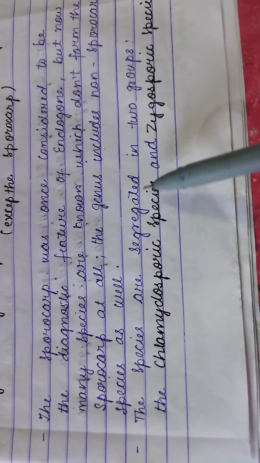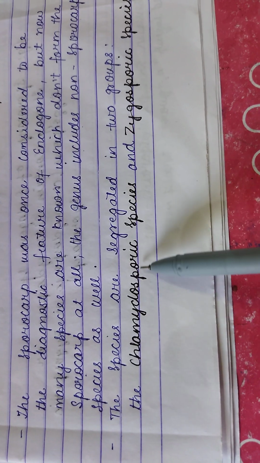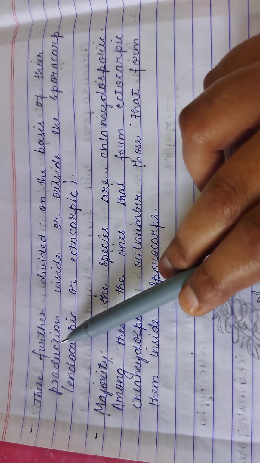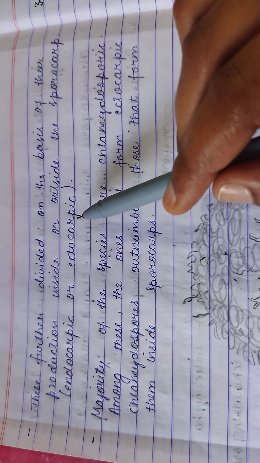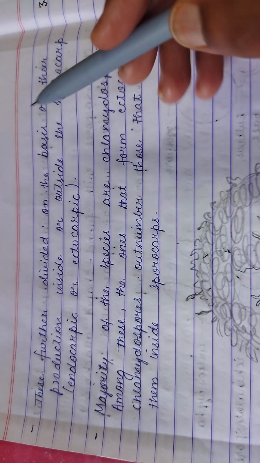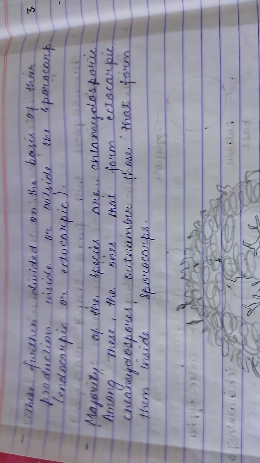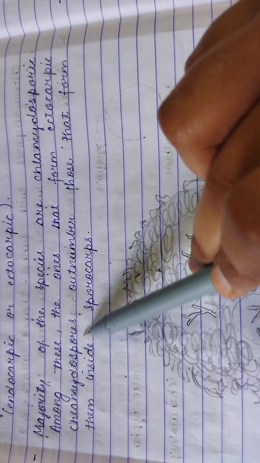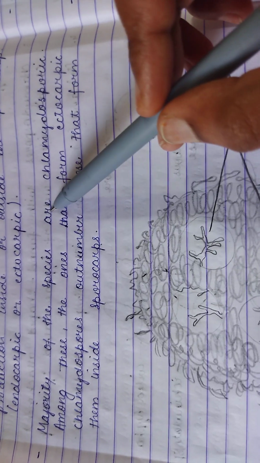Now these species are segregated into two groups: the chlamydosporic species and zygosporic species. These are further divided on the basis of their production inside or outside the sporocarp, endocarpic and ectocarpic. The majority of species are chlamydosporic. Among these, the ones that form ectocarpic chlamydospores outnumber those that form them inside sporocarps.